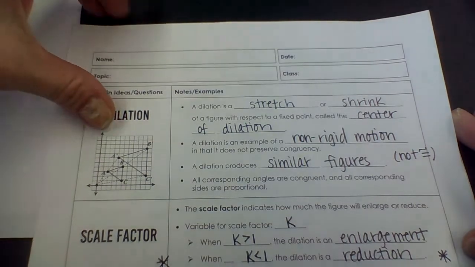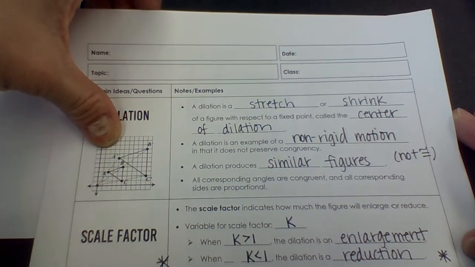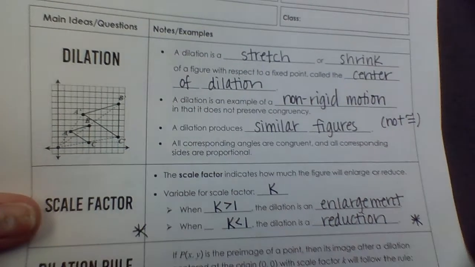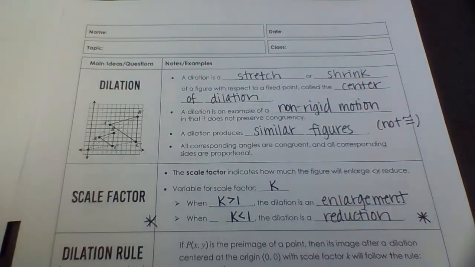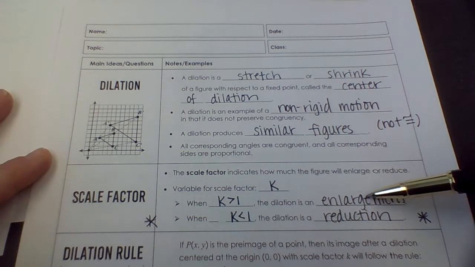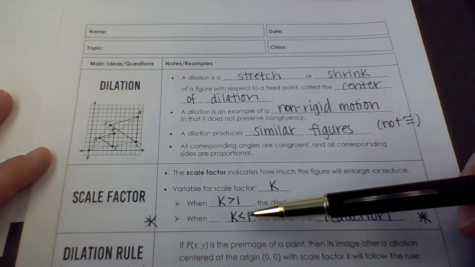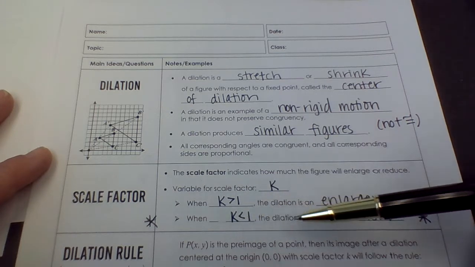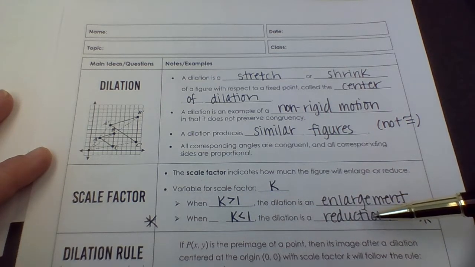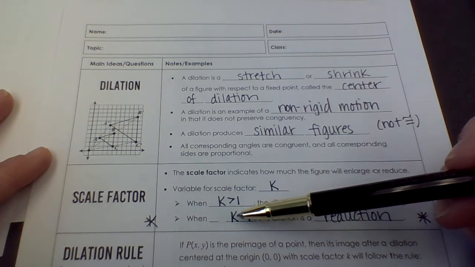All right, so we know scale factor. The letter for scale factor is K. So when K is greater than 1, so if we multiply by 1.5, if we multiply by 1.1, if we multiply by 10, it's getting bigger. It's an enlargement. Okay. But these notes said if K was less than 1, the dilation was a reduction or a shrink.